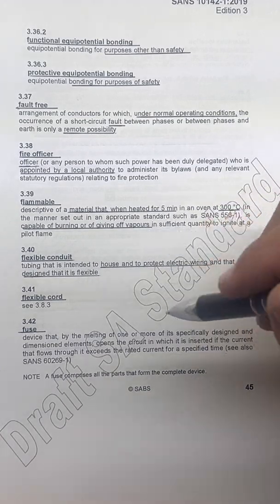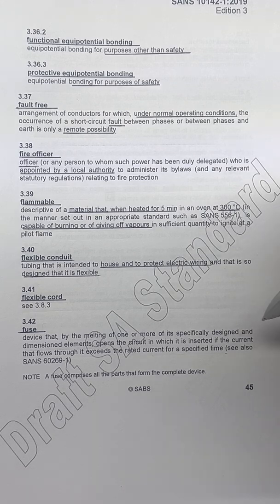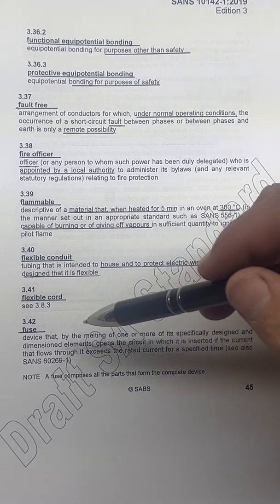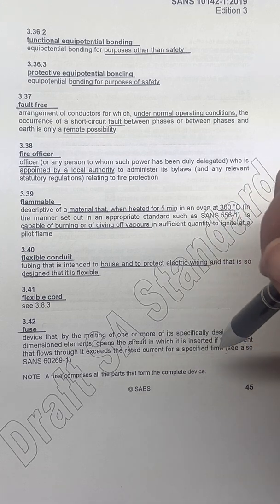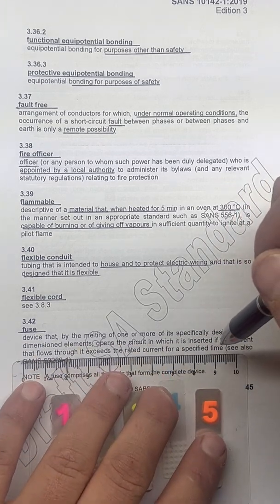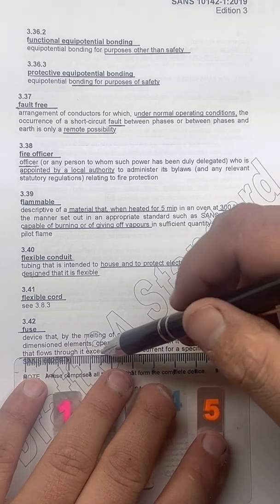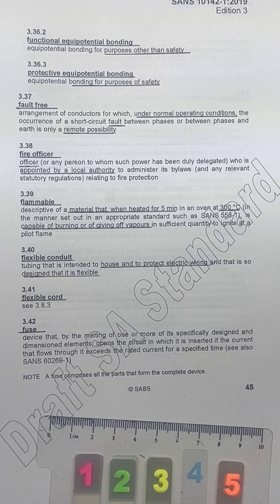Fuse: a device that, by melting one or more of its specifically designed and dimensioned elements, opens a circuit in which it is inserted if the current that flows through it exceeds the rated current for a specific time.